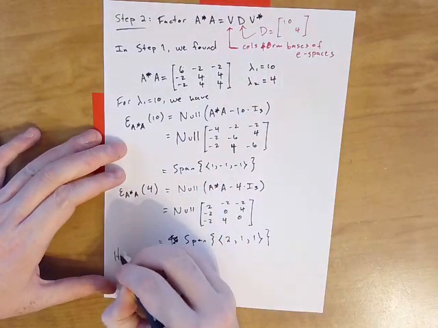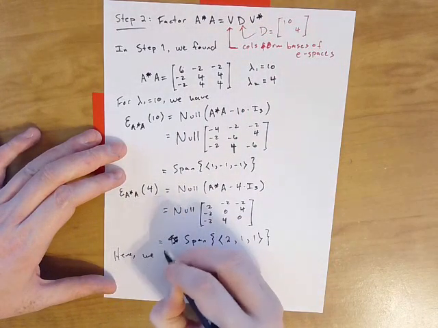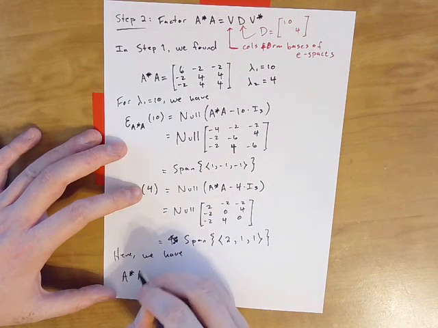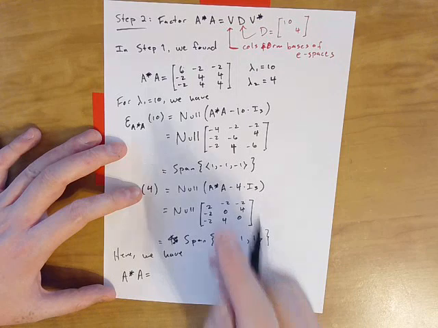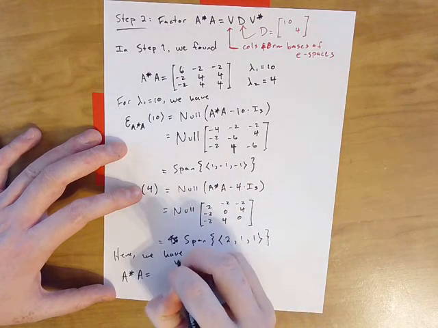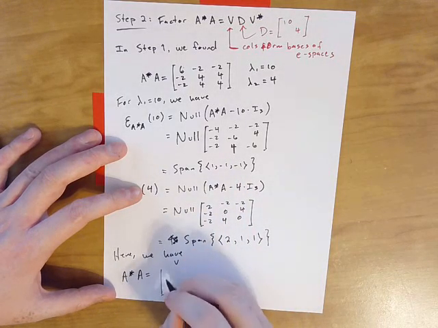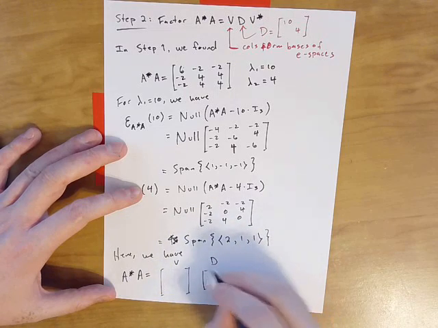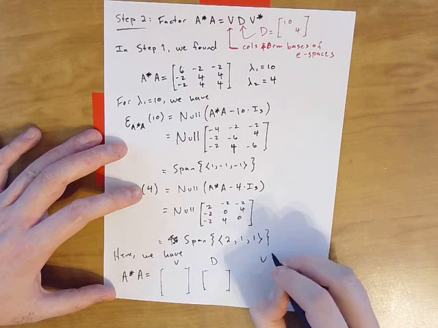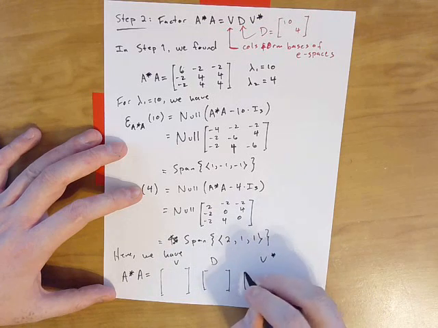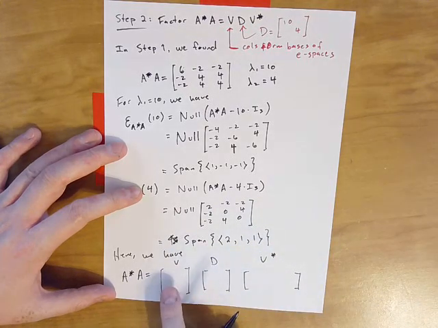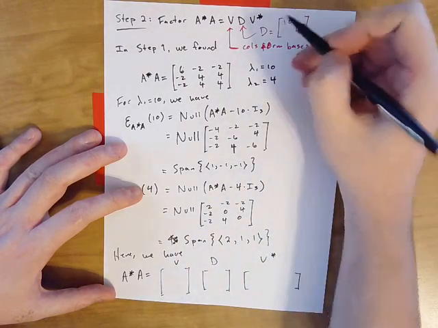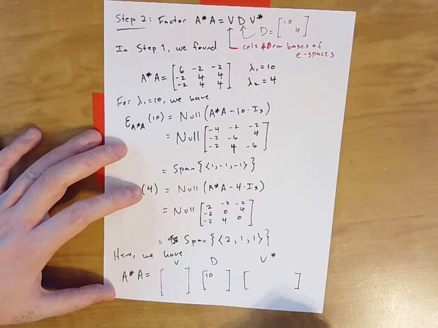So here we have our factorization. The Gramian of our original matrix now factors as V times D times V conjugate transpose. Let's fill in the missing entries of V. So our first diagonal entry of D is 10, because that's the first eigenvalue.